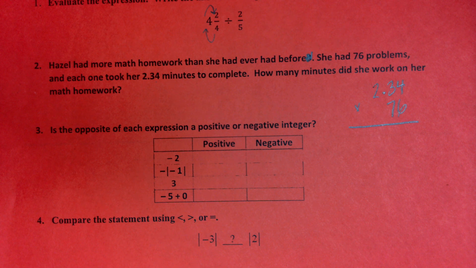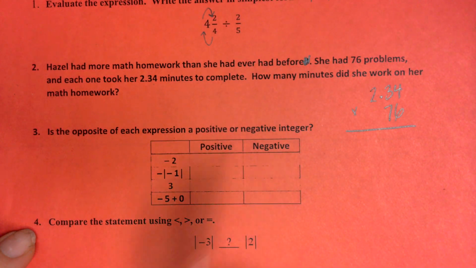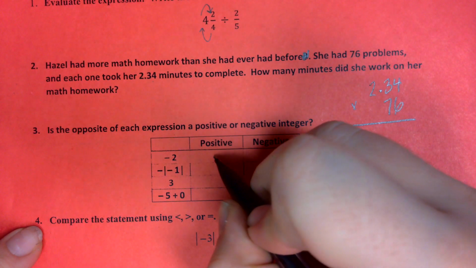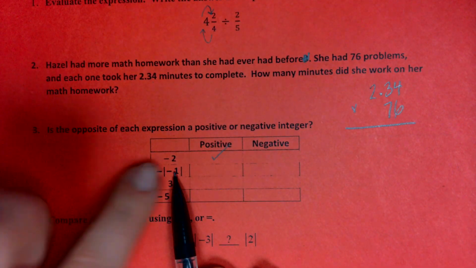Okay, the next question says, is the opposite of each expression a positive or negative integer? So the opposite of -2 is a positive. The opposite of the absolute value, okay, so let's do this.